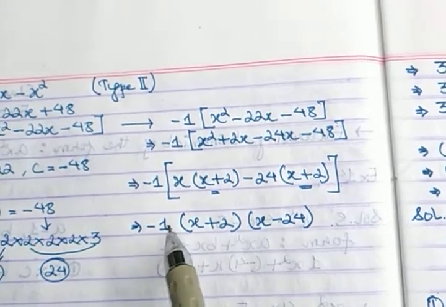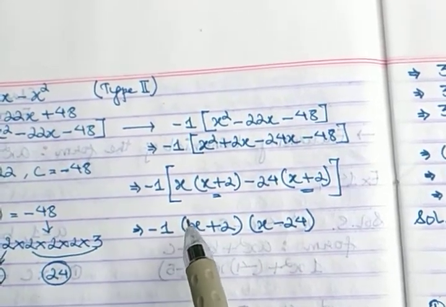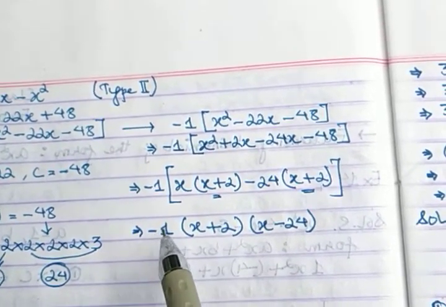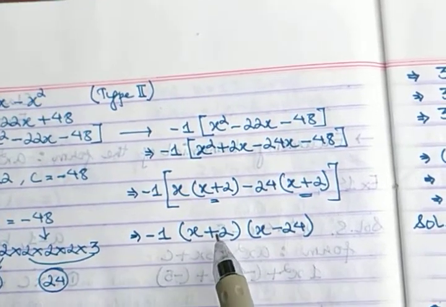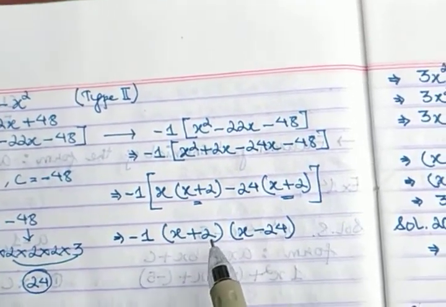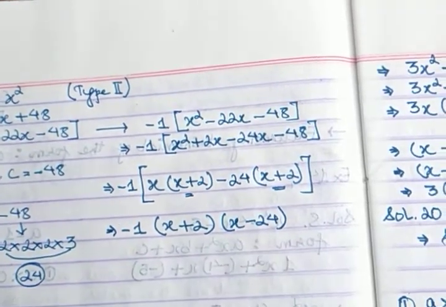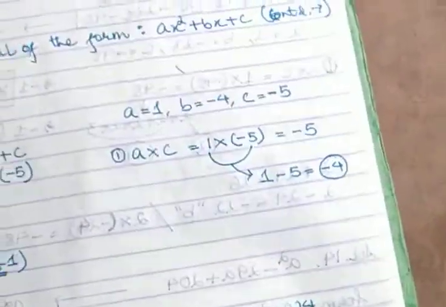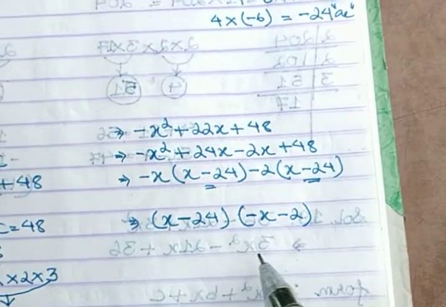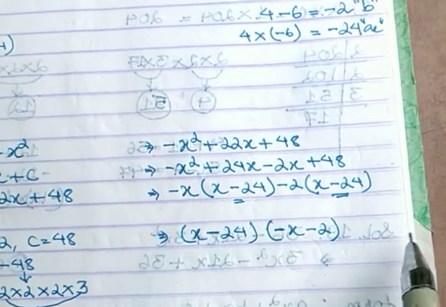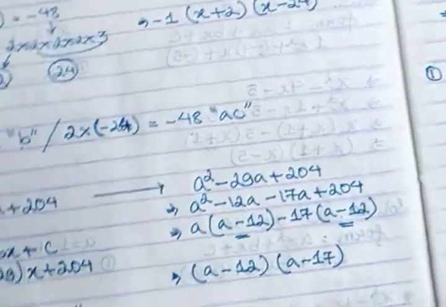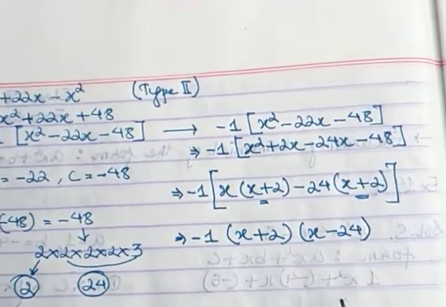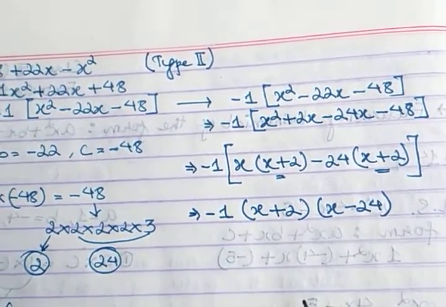Actually, here we have taken minus 1 as common. Remember, minus 1 is common, and x plus 2. If you open up the bracket with minus 1, what will happen? Minus into plus, it will be minus 6. Minus into plus, it will be minus 2. That is actually minus x minus 2. Isn't it? And within the bracket, we'll have the other term x minus 24. So what is the solution for our previous term? x minus 24 and minus 6 and minus 2. So actually the answers are the same. It's just that we have taken negative 1 as common.